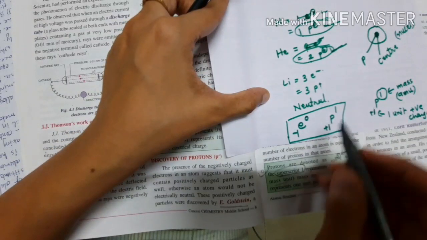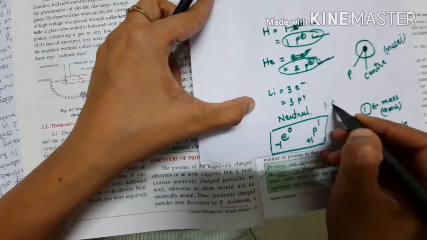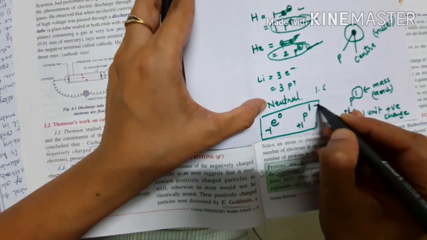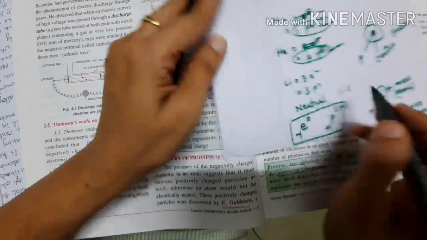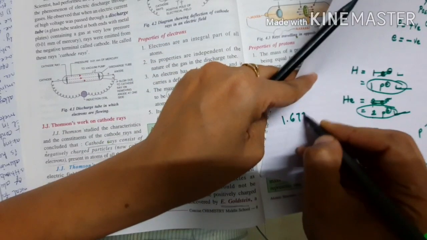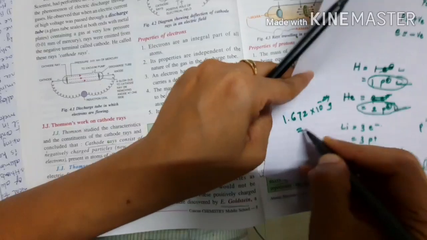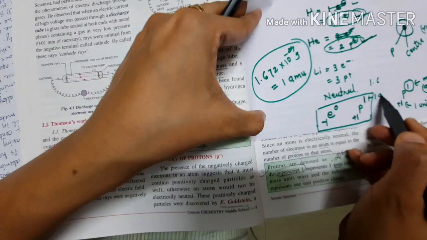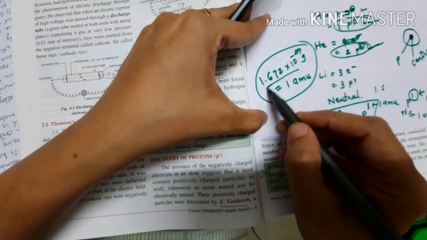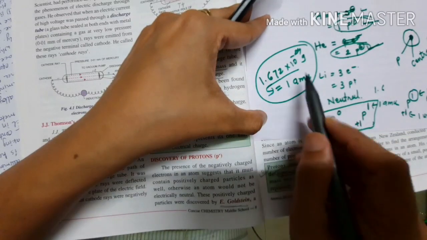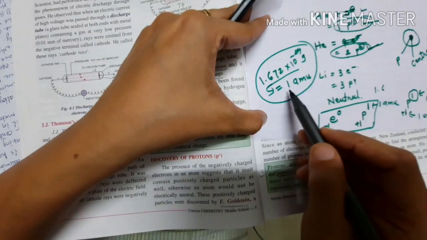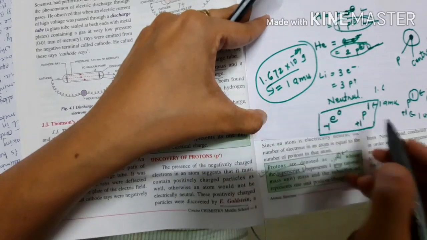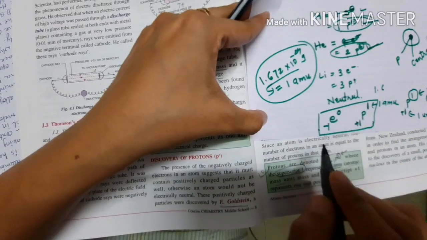I know you may have a query that the proton has a particular mass of 1.672 into 10 raised to -24, but this is a unit mass. For one proton, 1.672 into 10 raised to -24 gram is considered equal to 1 atomic mass unit, so that is why it is written 1 AMU. If you are still confused, you will learn about this in 9th standard later, so don't worry. For now, just remember the meaning of this and this.